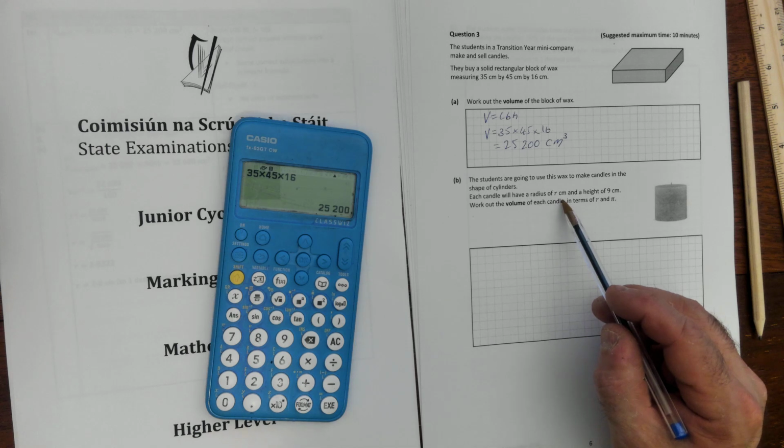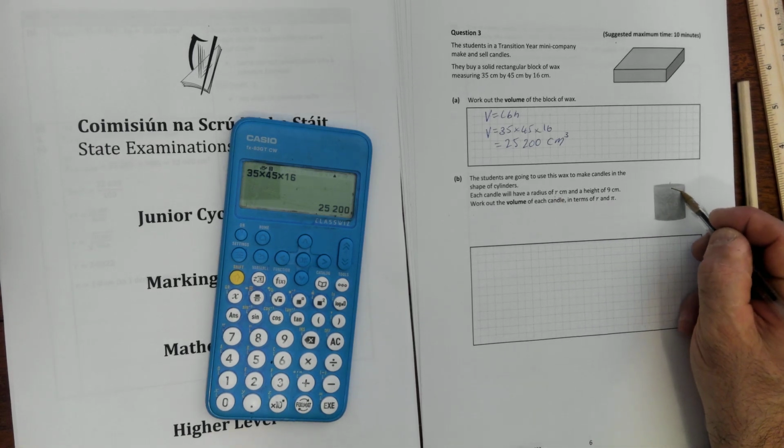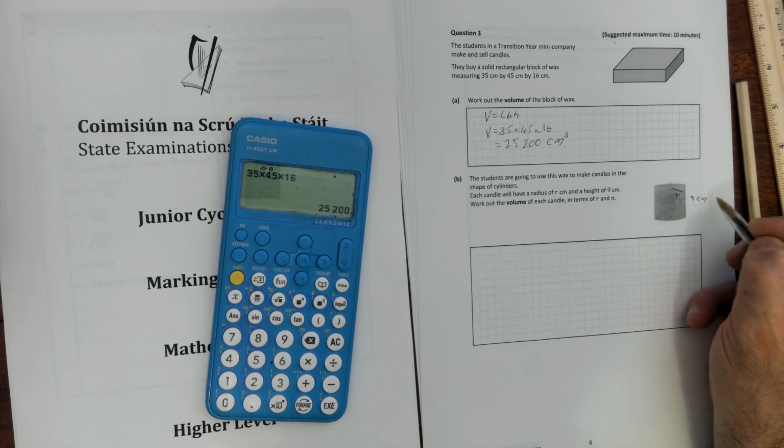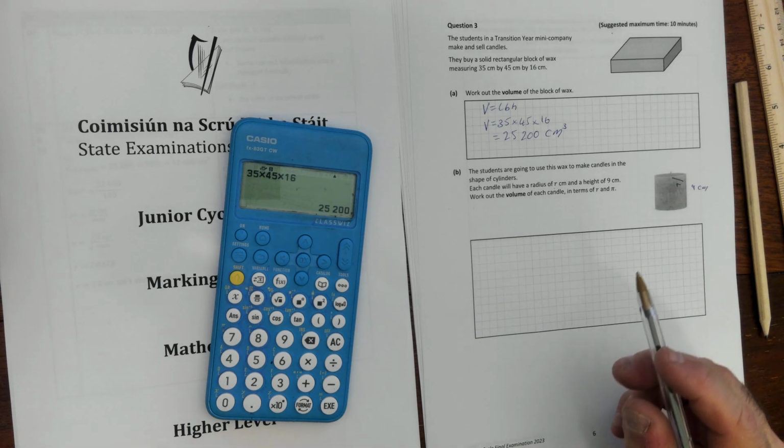The students are going to use this wax to make candles in the shape of cylinders. Each candle will have a radius of r centimeters and a height of 9. Okay, let's just sort of represent this on our diagram, a height of 9 centimeters. Work out the volume of each candle in terms of r and pi.